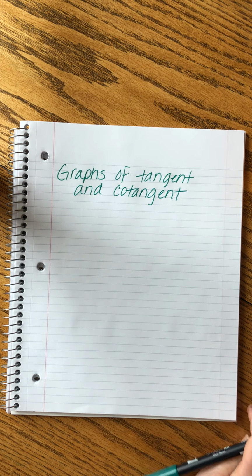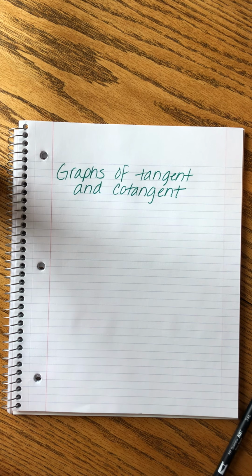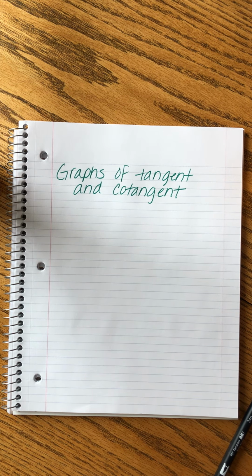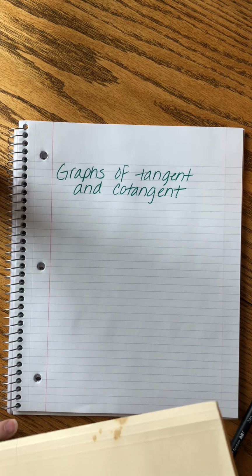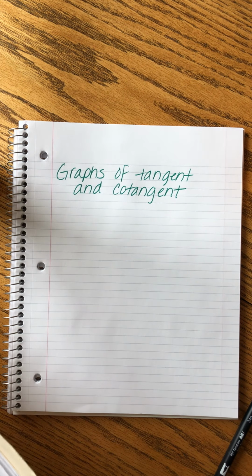The reason that tangent and cotangent are problem child, let's just talk about tangent for now, is because at some values, tangent is undefined. And I'm getting out my unit circle so we can talk about that.